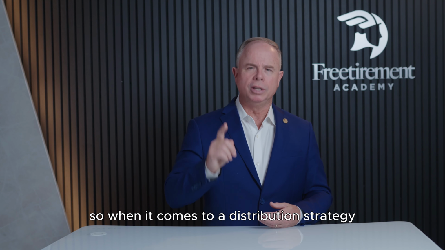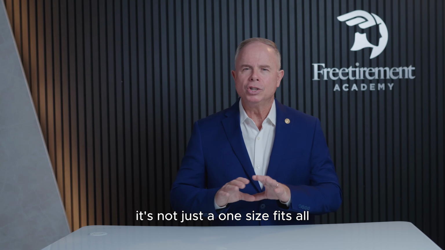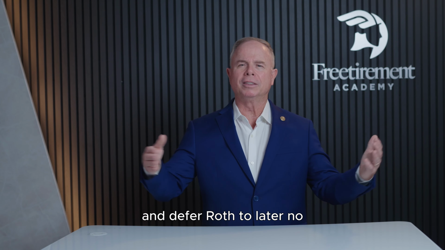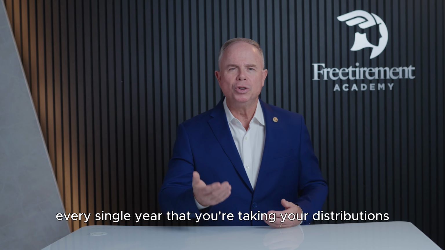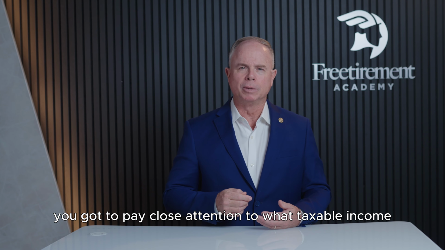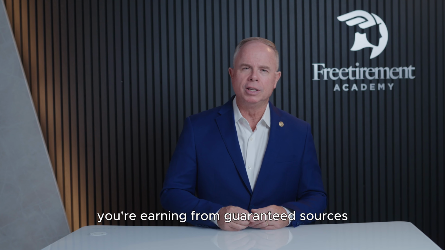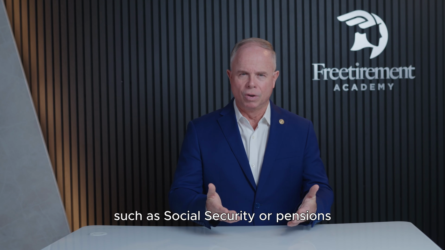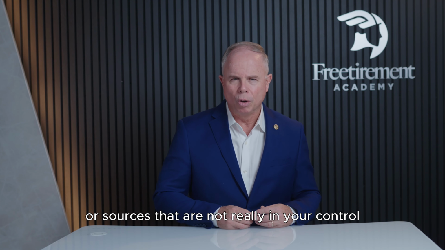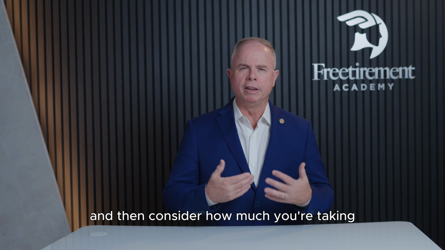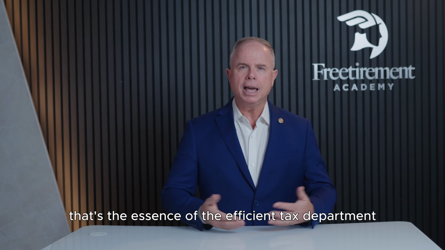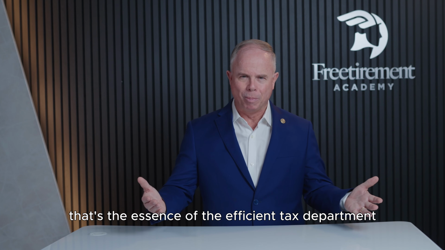So when it comes to a distribution strategy, it's not just one-size-fits-all. Let's take the taxable accounts first and defer Roth to later? No. Every single year that you're taking your distributions, you've got to pay close attention to what taxable income you're earning from guaranteed sources, such as Social Security or pensions, or sources that are not really in your control. And then consider how much you're taking from these other accounts to keep yourself within those tax brackets. That's the essence of efficient tax distribution.